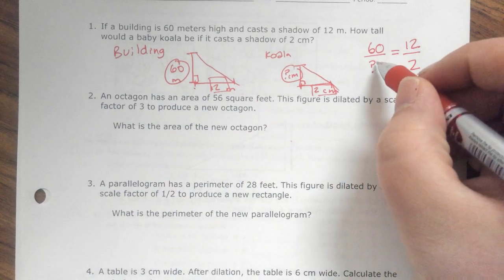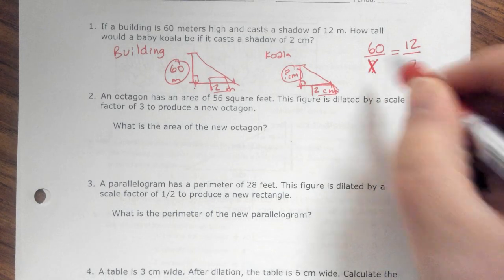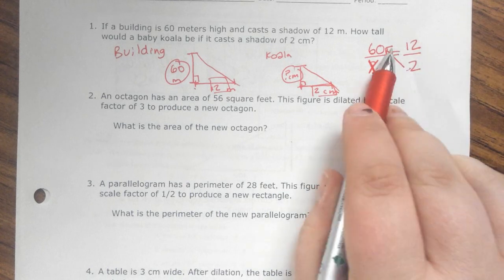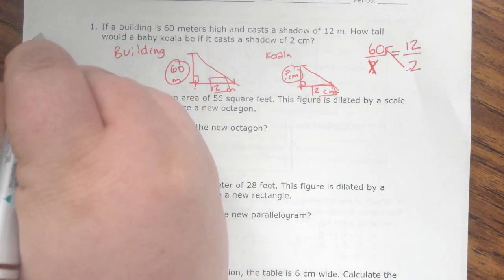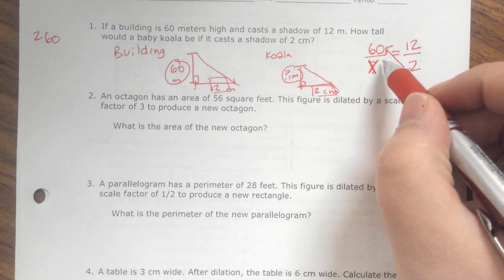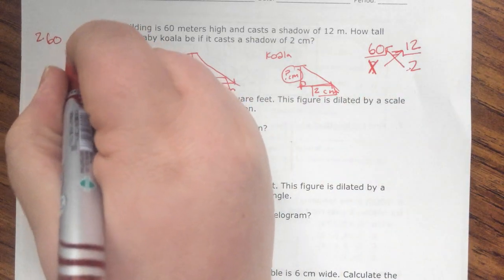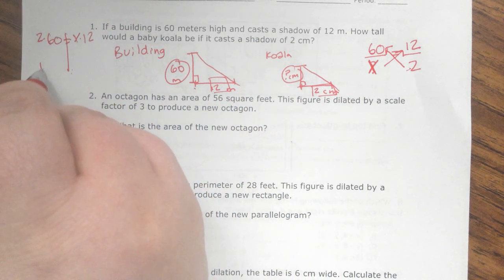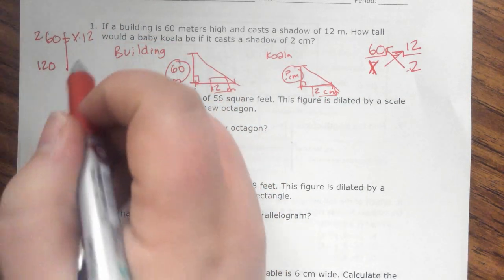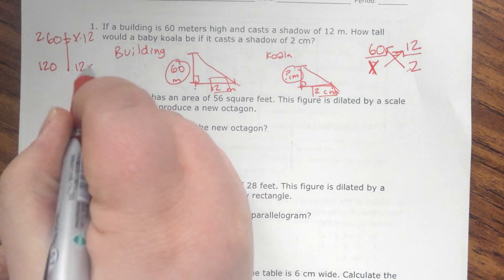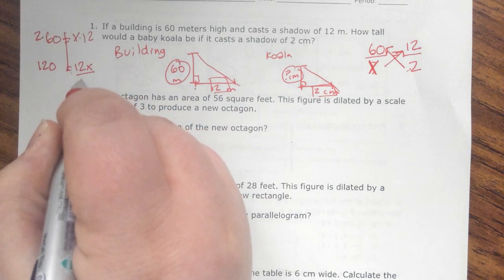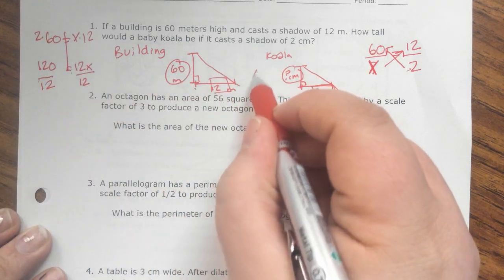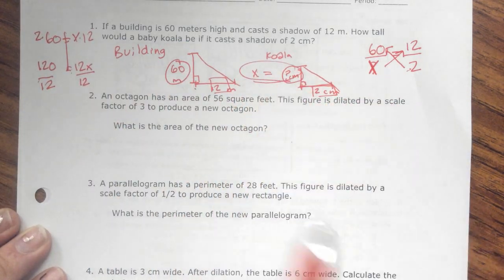So after that, then you just cross multiply and solve the equation. I'm going to change the question mark to an X. When we cross multiply, you'll have 2 times 60, and then x times 12. 2 times 60 is 120, and x times 12 is 12x. From here, you would isolate x by dividing by 12 on both sides. Then you'll know what x is, or how tall the baby koala is.